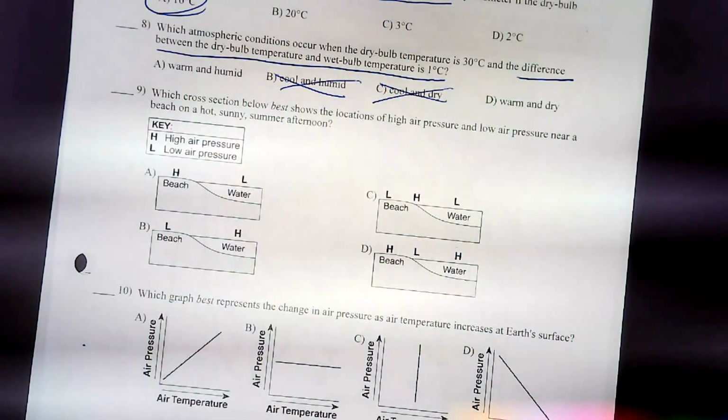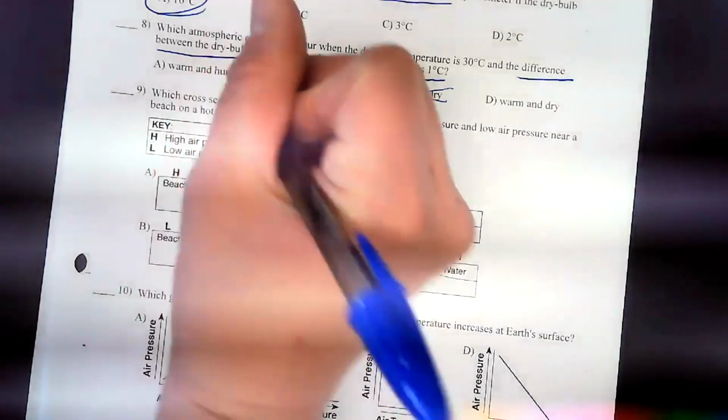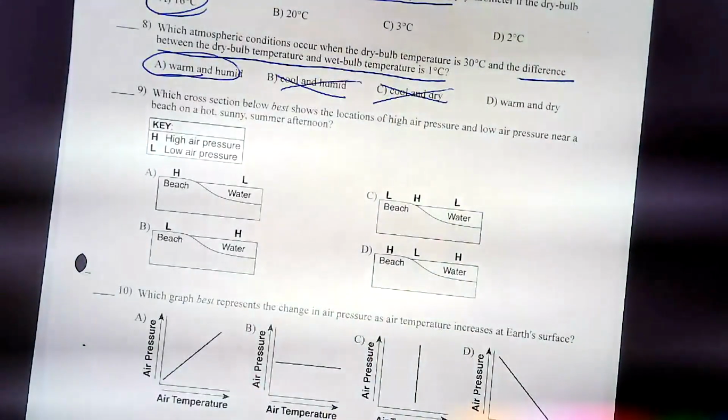So does that mean with 30 and a difference of 1, is that going to be humid or dry? What should we do to figure that one out? Also use your reference table. We have a dry bulb of 30. A difference of 1 gives us a humidity of 93%. That's pretty humid, guys. If it's raining at 100, 93 is pretty darn full too. So that's warm and humid, answer A.